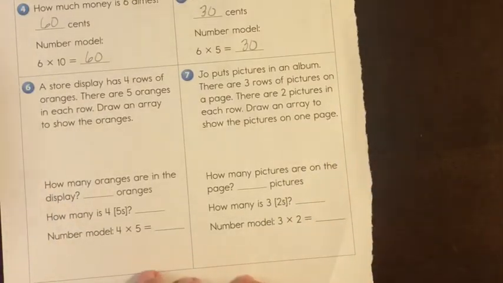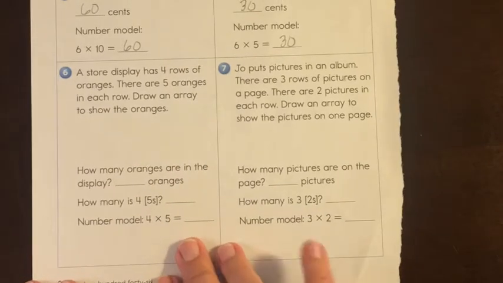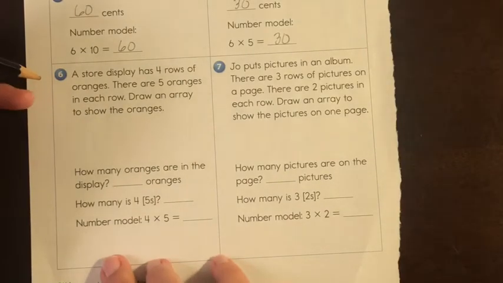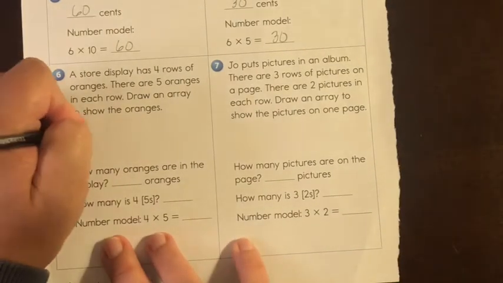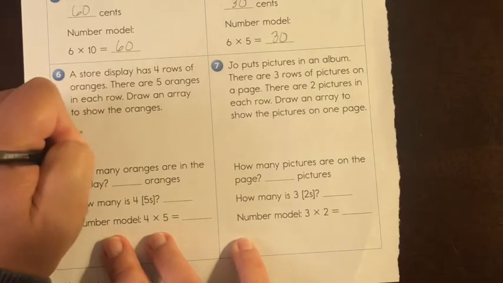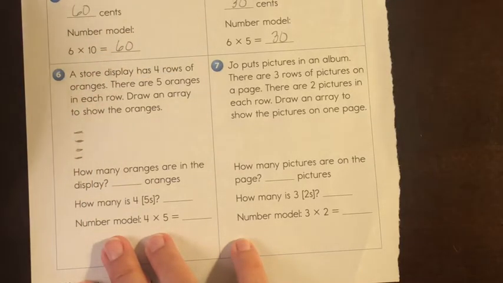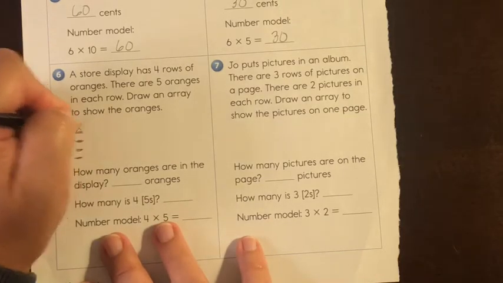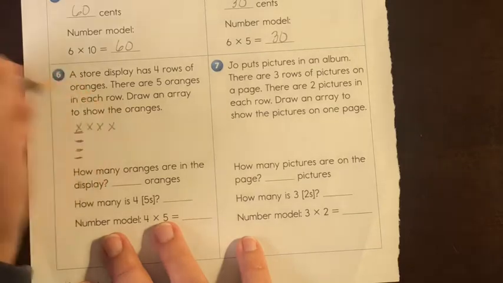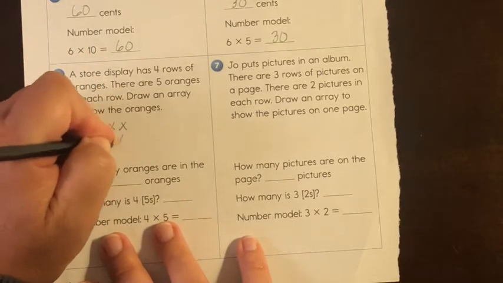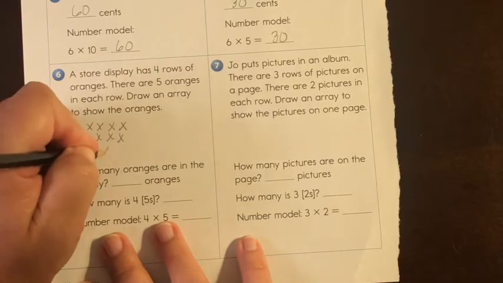Number 6 says a store display. Make sure we can see in my camera. Yep. A store display has 4 rows of oranges. So rows, I'm going to have 1, 2, 3, 4. There are 5 oranges in each row. Draw an array to show the oranges. So I have orange, orange, orange, orange, orange. That's 5. And I'm going to put 5 in each group. You do this with me.